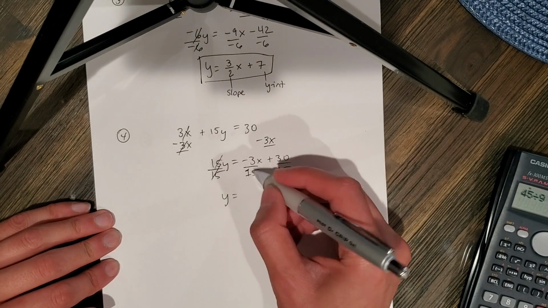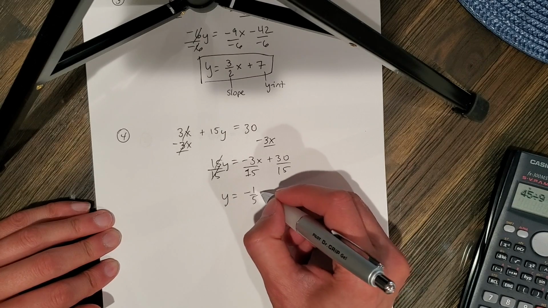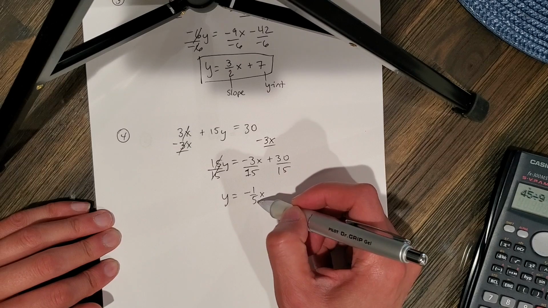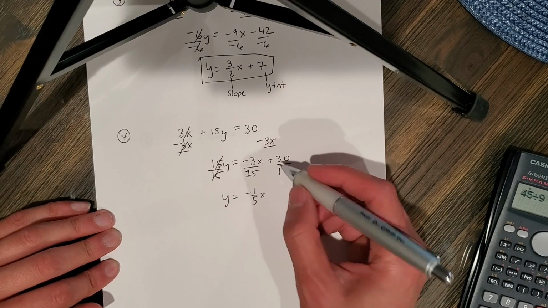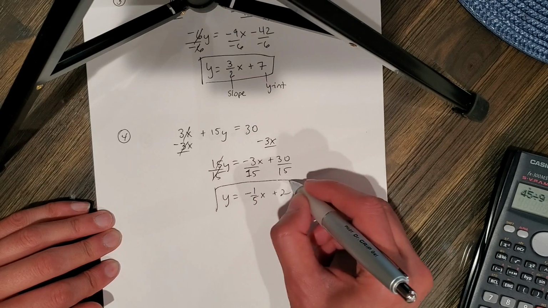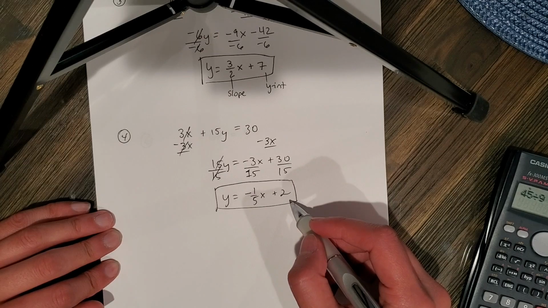And so we get y equals, and now here we have negative 3 over 15. That's going to be negative 1/5 x, because again I divided by 3. 3 divided by 3 is 1. 15 divided by 3 is 5. Okay. And then 30 divided by 15, that's 2. So plus 2. Okay. So that's my slope. That's my y-intercept.